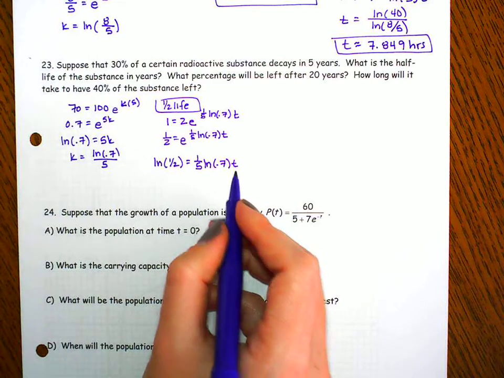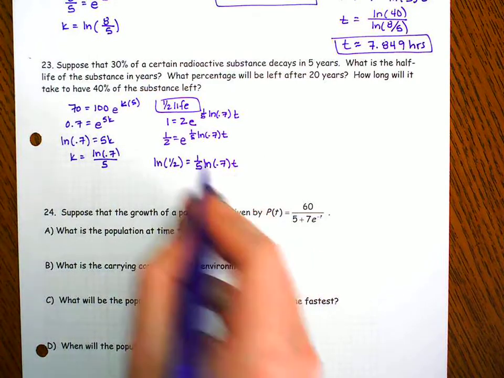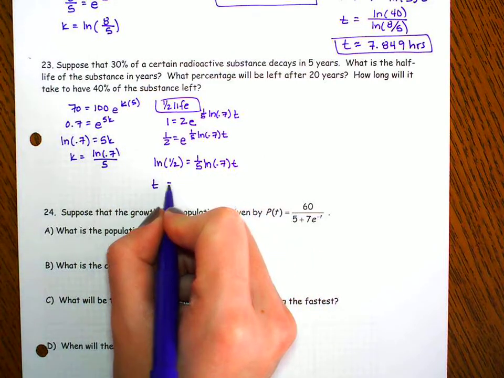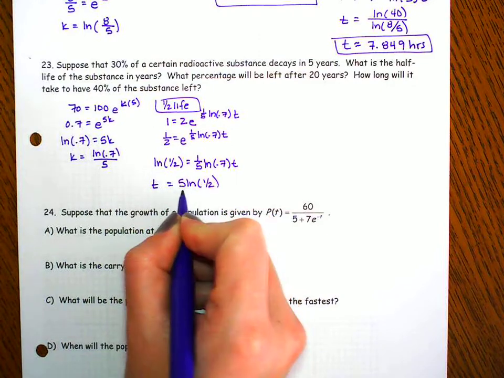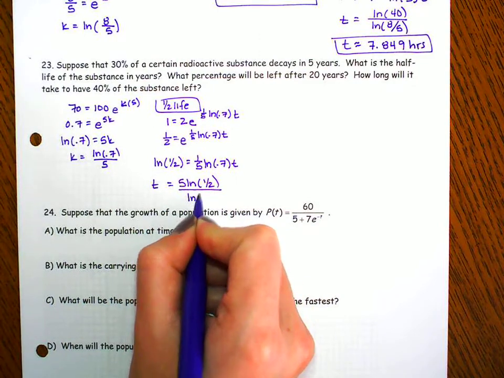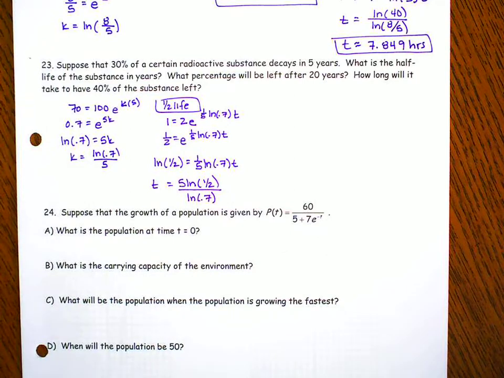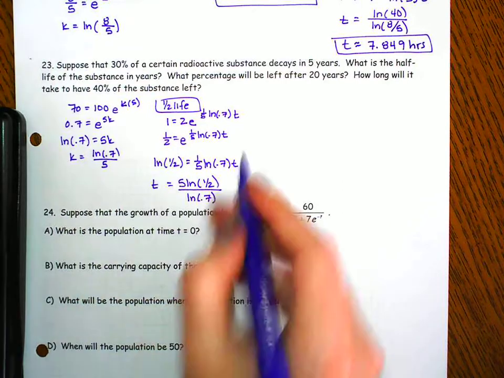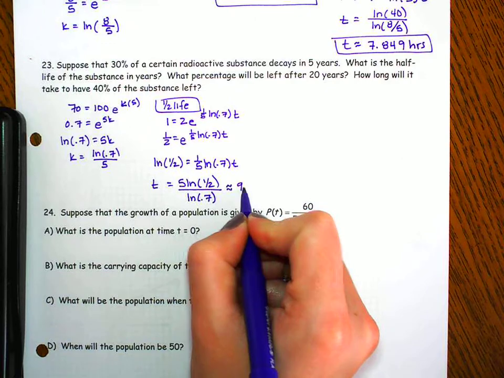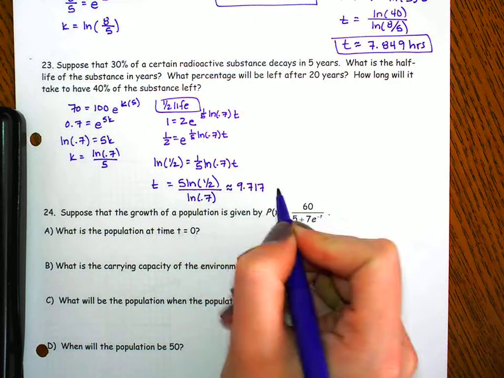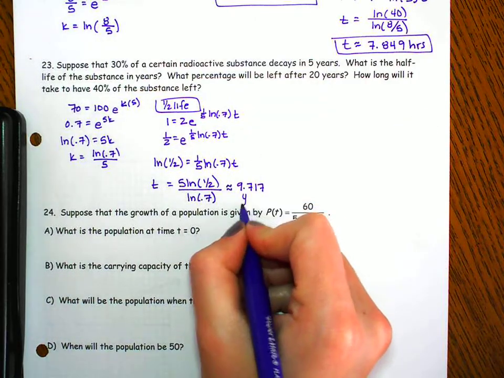Okay, and I'm going to divide by everything but t. So I'm going to multiply by 5 and divide by ln of 0.7. If I type that into my calculator, 5 ln of 0.5 divided by ln of 0.7, I get approximately 9.717. We're dealing in years, so years.